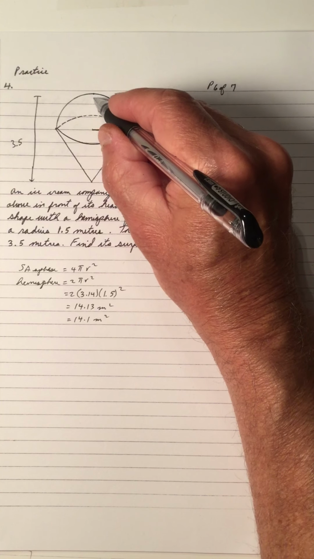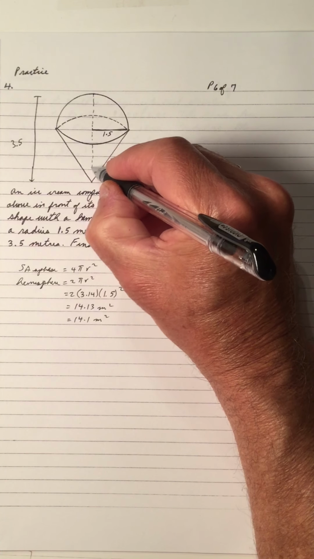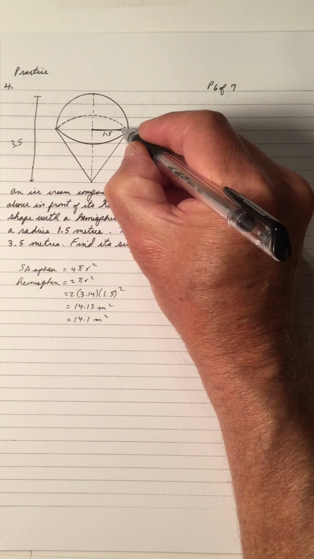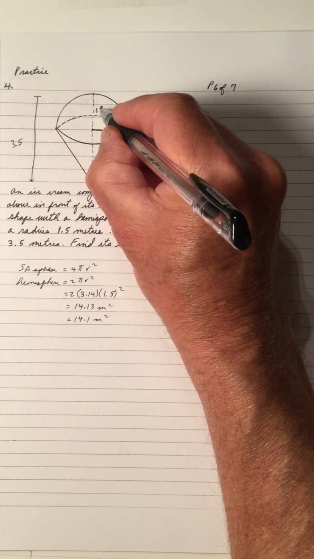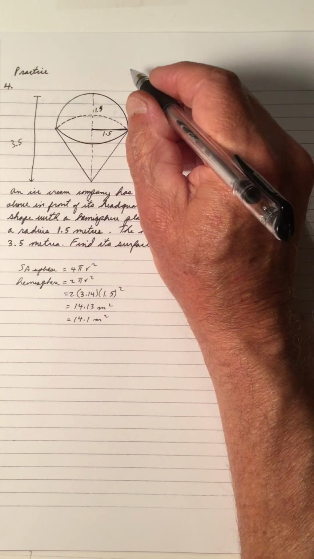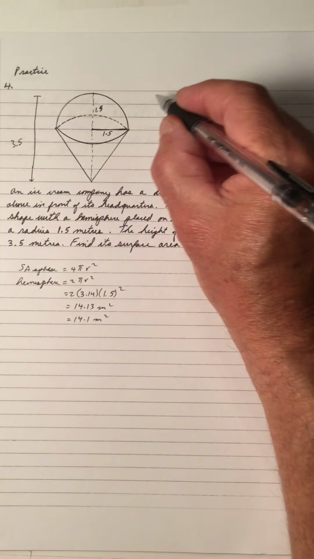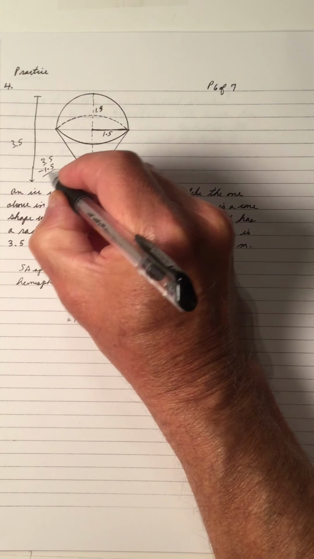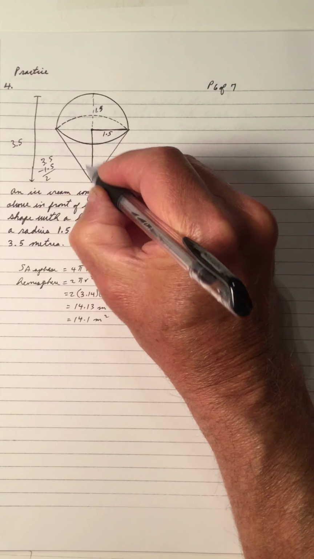If this is 1.5, then this is also 1.5, because the radius of a hemisphere or a sphere is the same from the center to any point on its surface. That means that if you take the 3.5 and you subtract 1.5, you get a 2. So that means the distance through here is a 2.